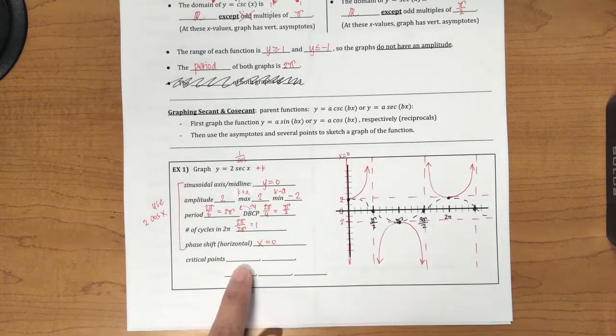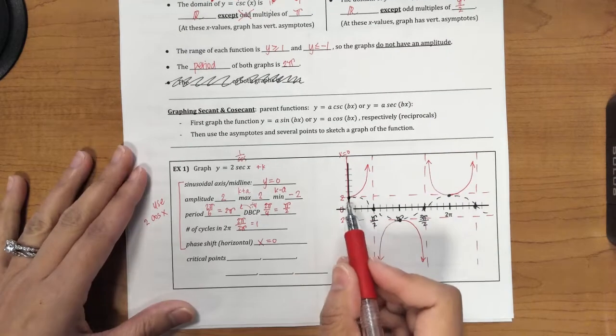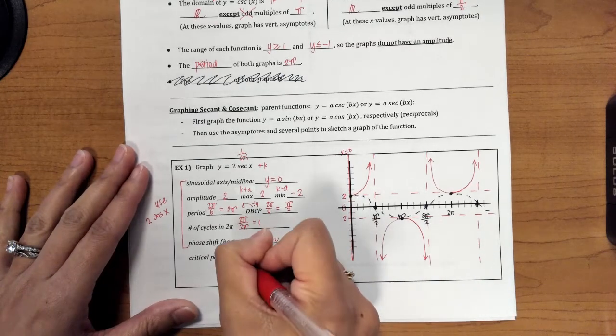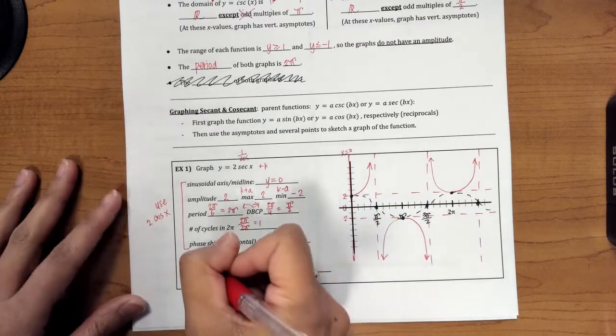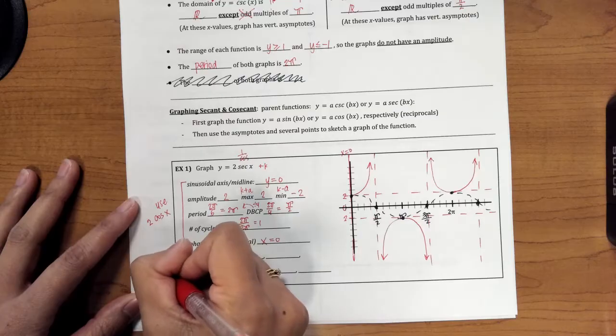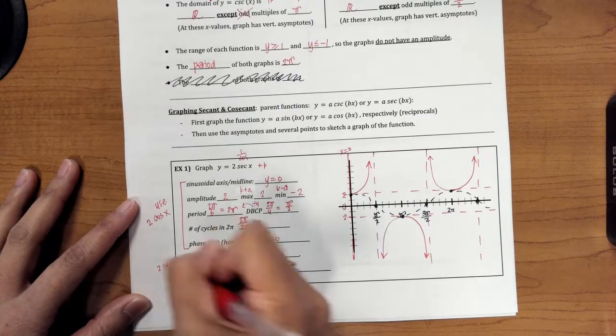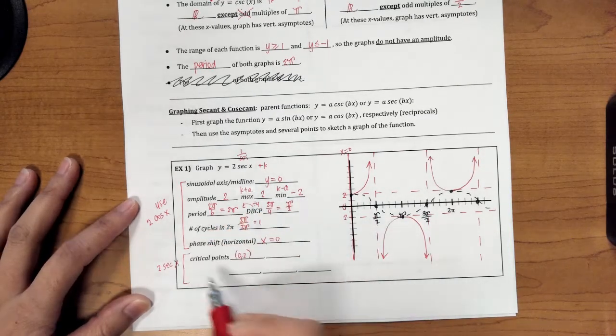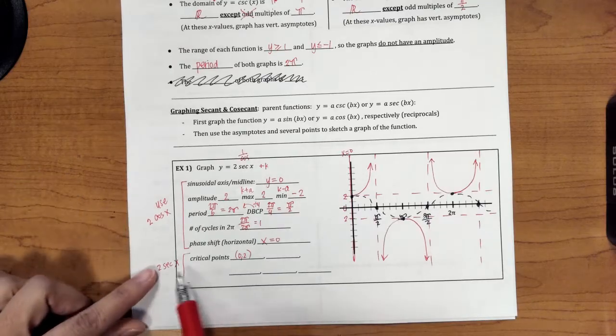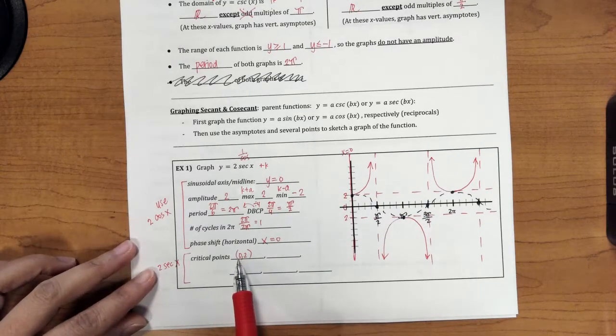So how do we do critical points? Well, our first critical point is at (0, 2). This one, we want to use 2 secant x, okay? And I'll put that in on the quiz or test. So 2 secant x, the critical point is at (0, 2).